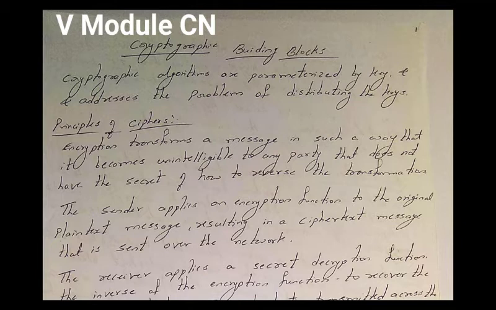Cipher text is also known as the encrypted information or encrypted text, or you can call it encrypted encoded information. Is it clear? So the original plain text is going to be converted into the cipher text, so that people cannot read it. This information you are going to be transmitting to the networks.